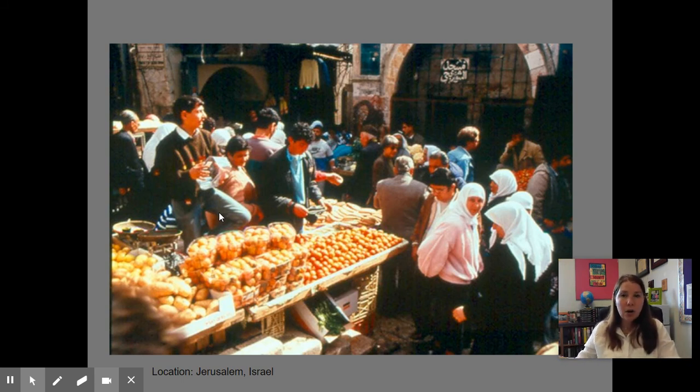is called a bazaar. And you might notice that some of the ladies have their heads covered up. The man just looks like he's wearing jeans and a sweater and a polo shirt, and those are very Western style clothing. But then these ladies are covering up their head as a sign of respect and modesty.